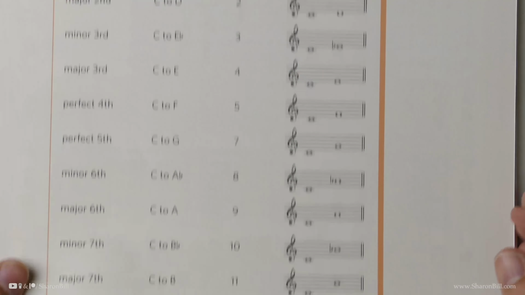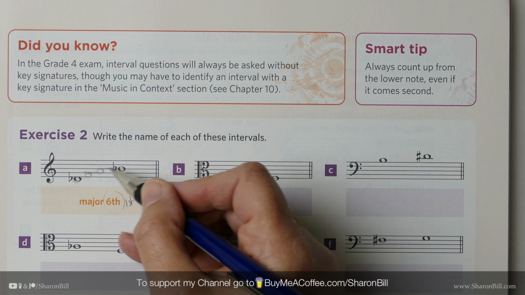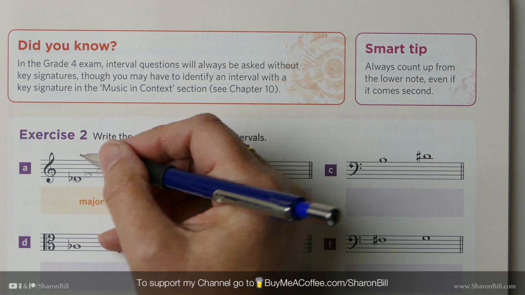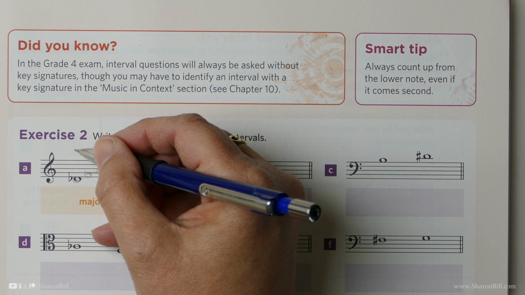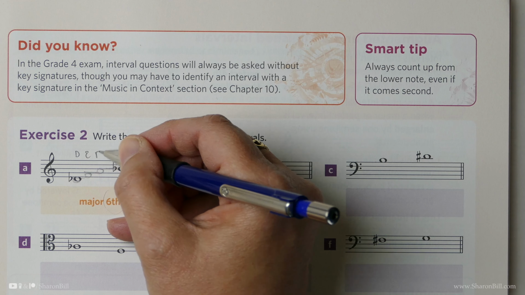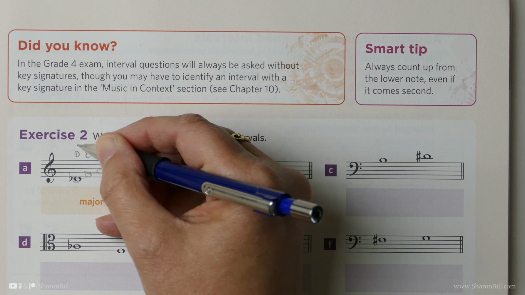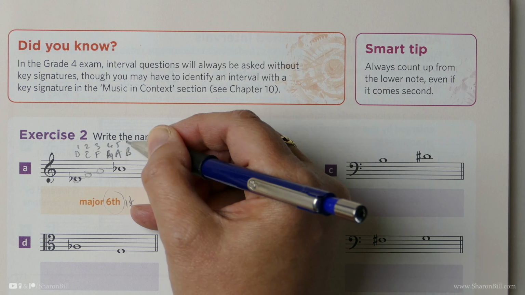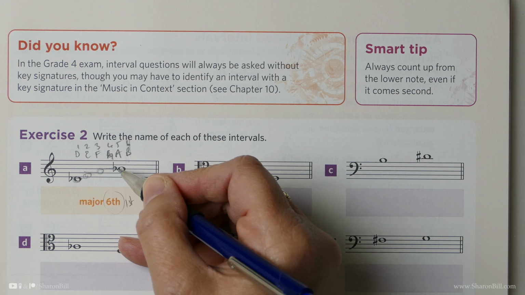Now the first job of all is to find the number. That's the first job. So 1, 2, 3, 4, 5, 6, counting space, line, space, line, space, line. And of course, if you were really not sure, think, well, here we have a D, E, F, G, A, B. 1, 2, 3, 4, 5, 6. It's a sixth of some sort.